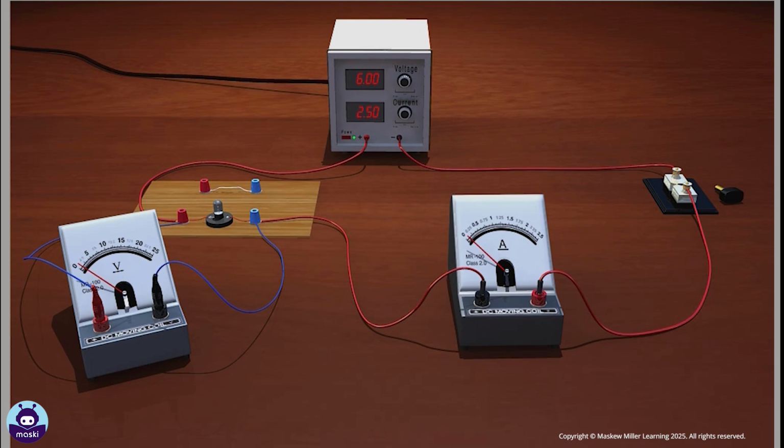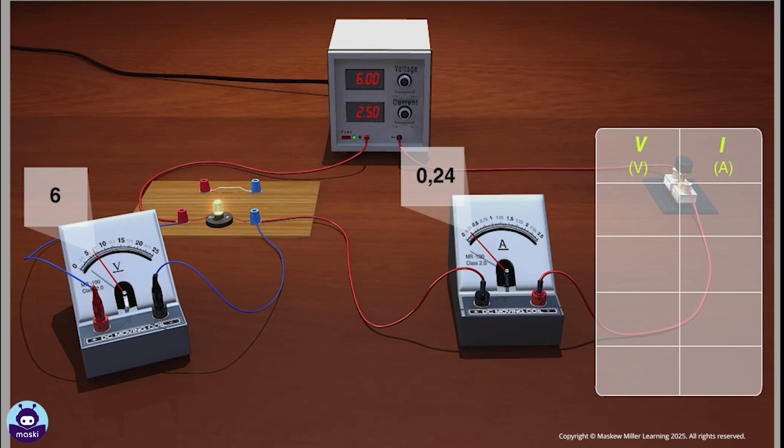Let us now remove the nichrome wire and connect the torch bulb to the circuit. Since the resistance of the torch bulb will be higher than that of the wire, we start with a higher value of voltage so that the current is measurable. As soon as the key is plugged in, the ammeter shows a deflection that gives the value of the current flowing through the circuit. Note that this reading is different from the ammeter reading for the nichrome wire.